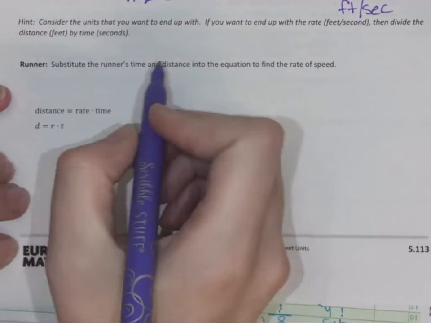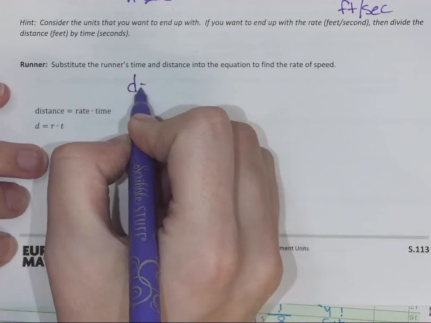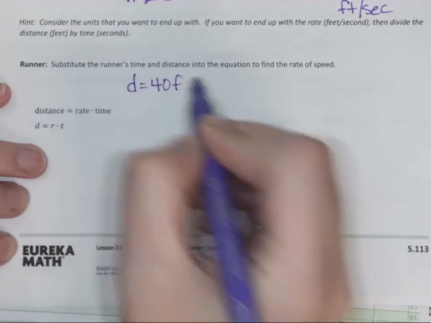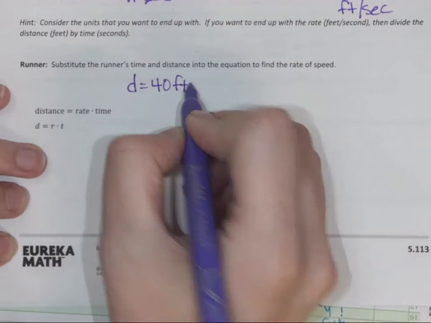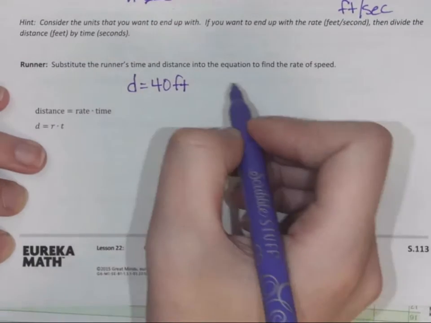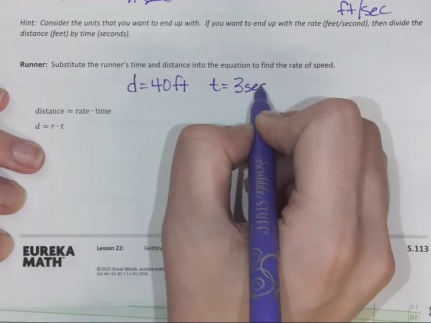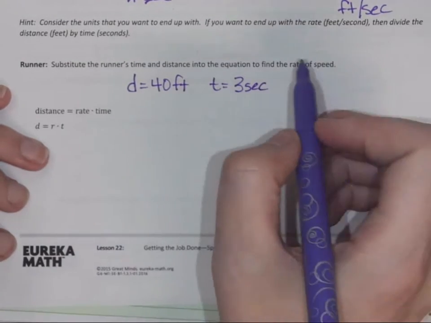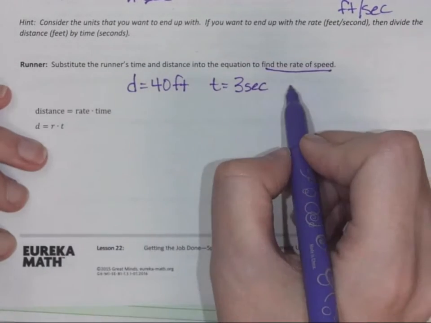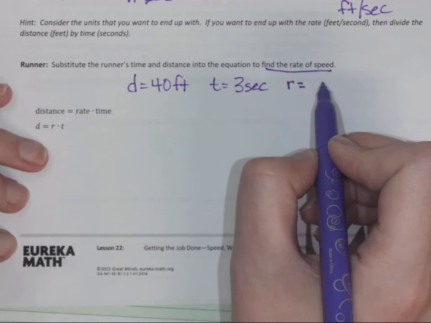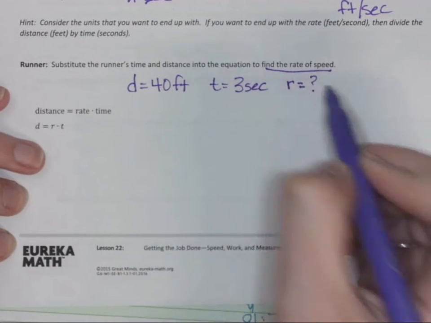The distance our runner ran is 40 feet. The time it took to run that far was 3 seconds. It says find the rate of speed. So do we know the rate? No, we do not.